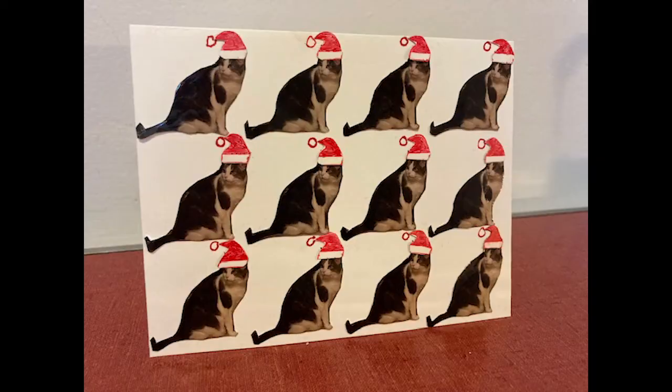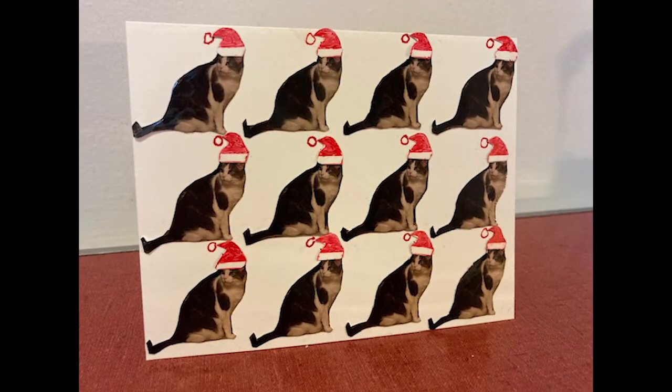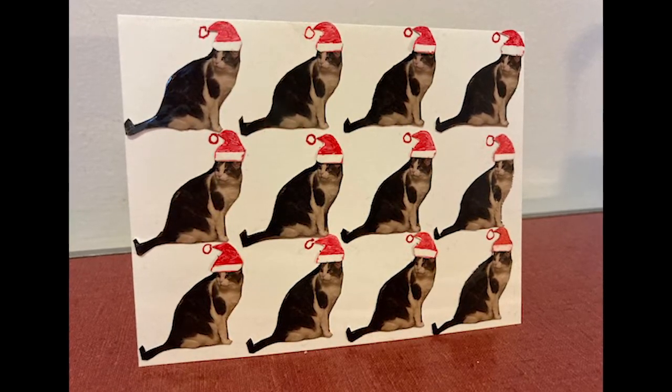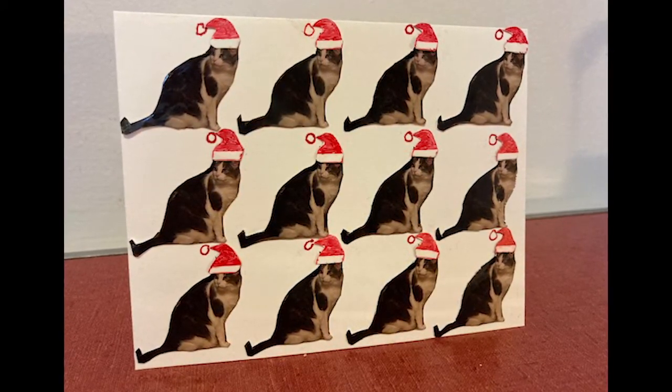So the original picture, of course, was Stanley staring off into the distance. And then I just cut out little hats and glued those. First, I started with him, and then I put the hats on, and then just drew in little pom-poms. So that's my repetition of Stanley. It really does remind me of Warhol. Yeah, well, I love the Warhol stuff too, and so I just sort of went with that theme.